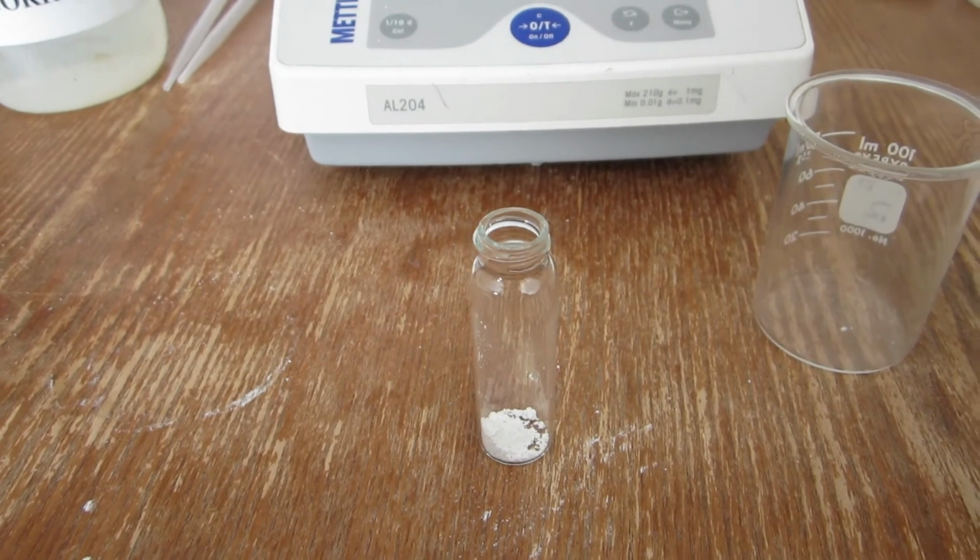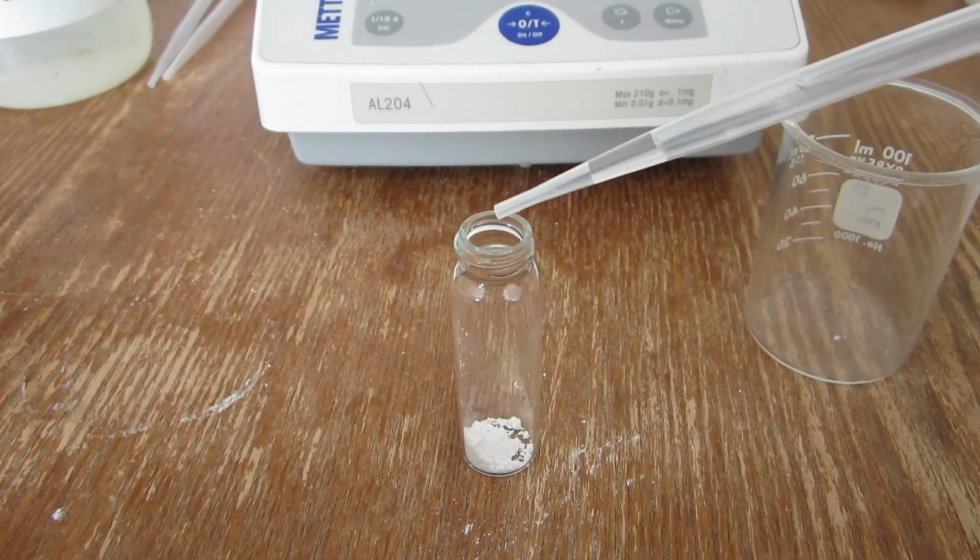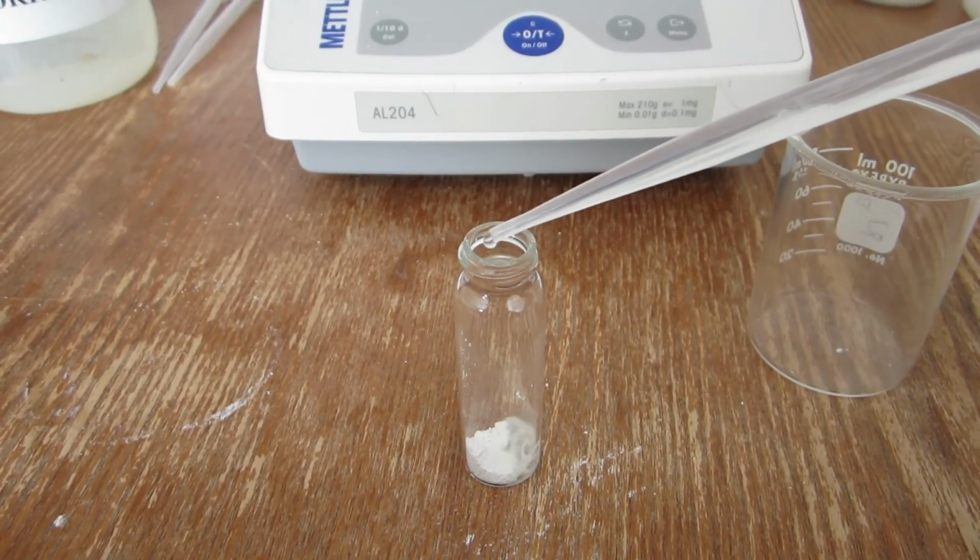The carbonate sample is again reacted slowly with the hydrochloric acid.